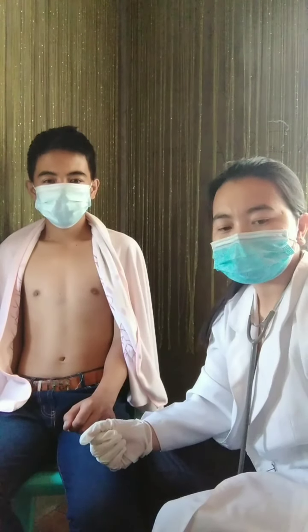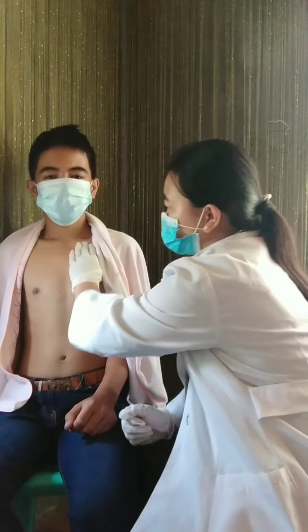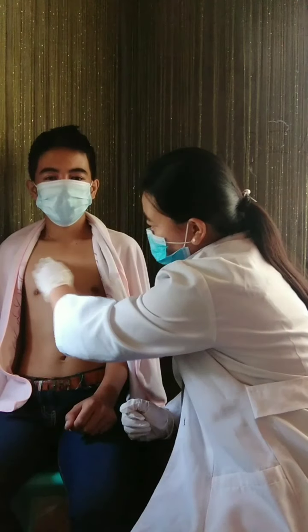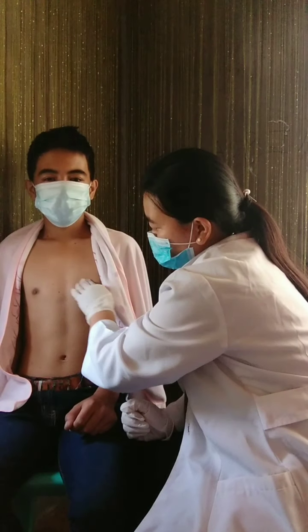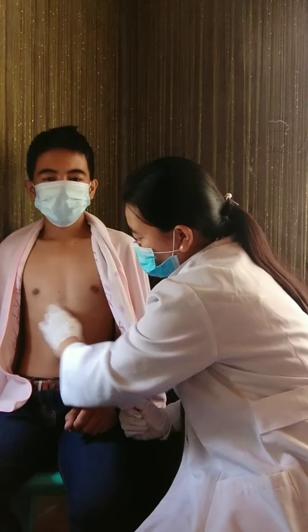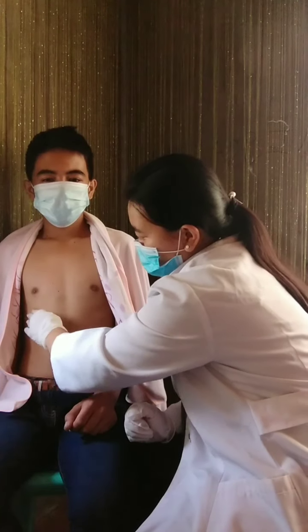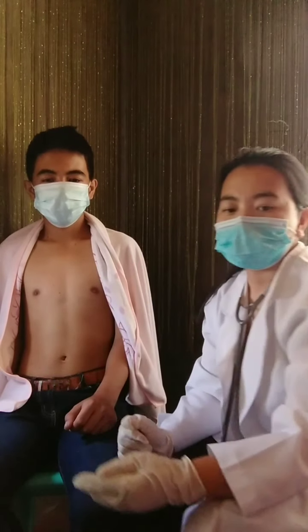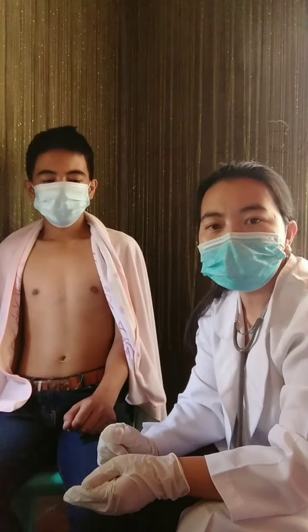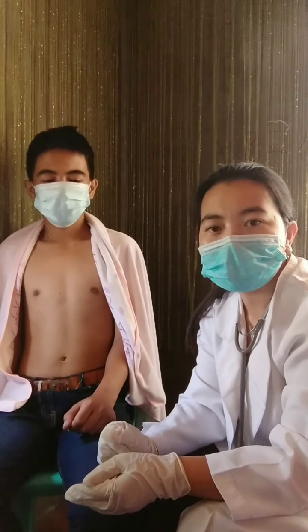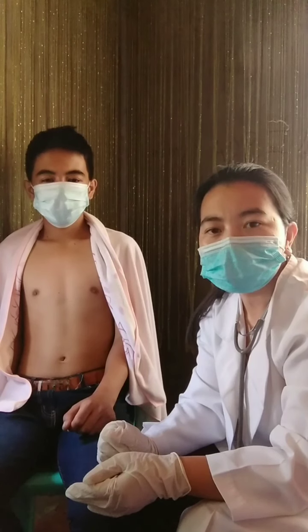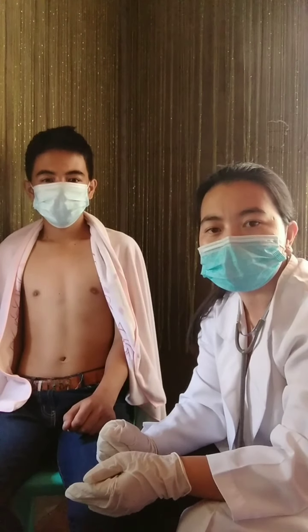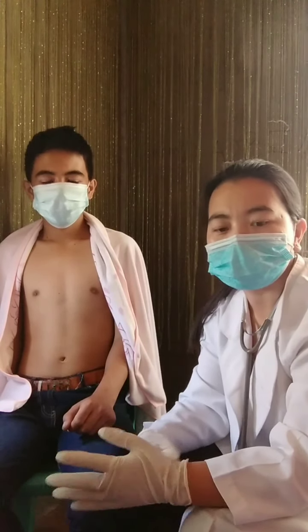Okay, there are no nodules or masses or any tenderness noted. Okay, so the muscle mass is firm, therefore it is within normal.